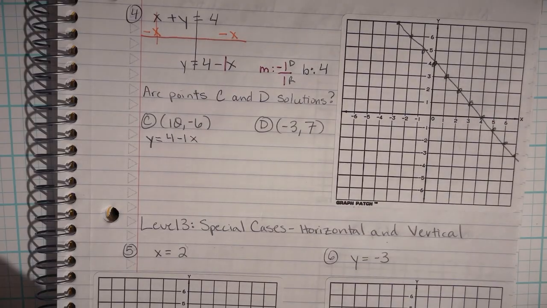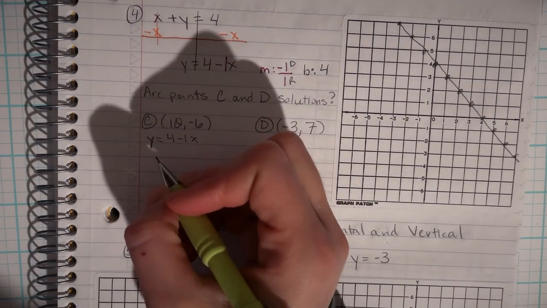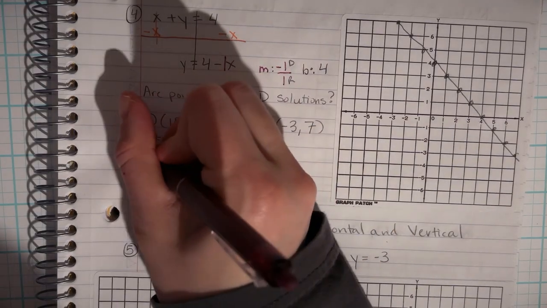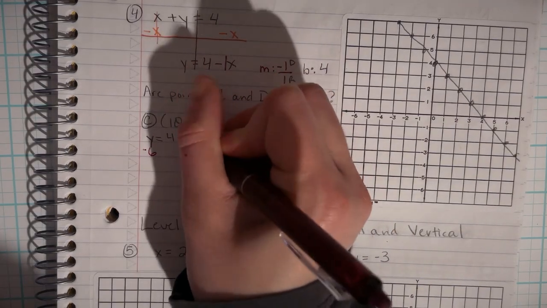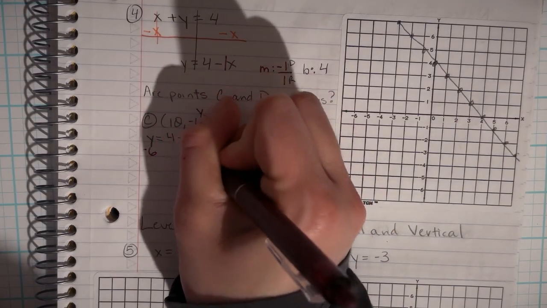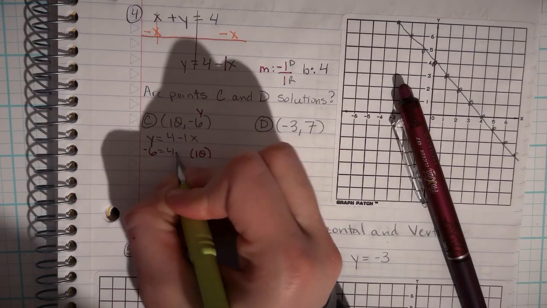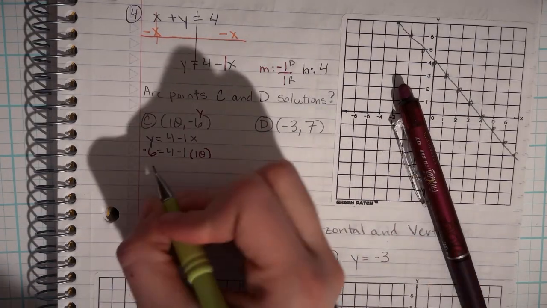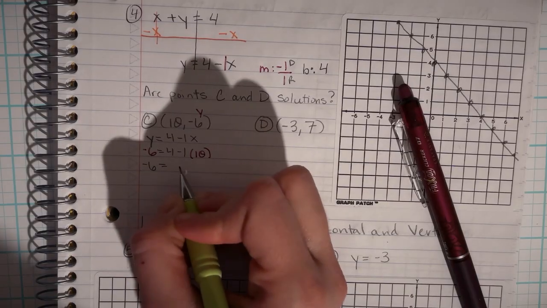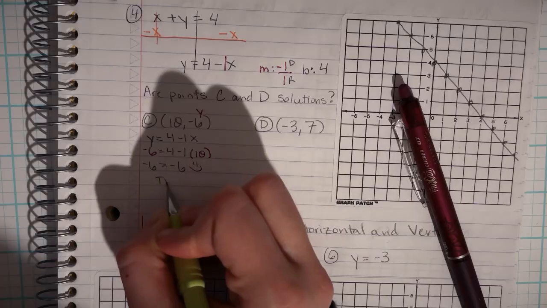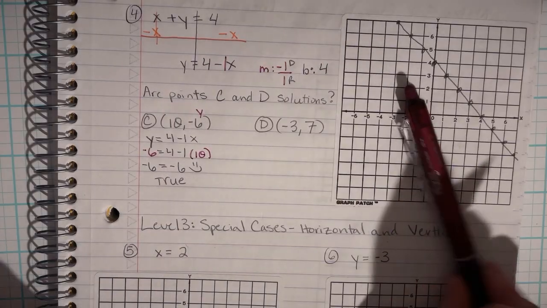Instead of a y, we're going to use this -6. Instead of a x, we're going to use this 10. I'm going to put it in the parentheses because we've got a coefficient. Simplify using my handy-dandy calculator or my mental math. This works out. This is a true solution.